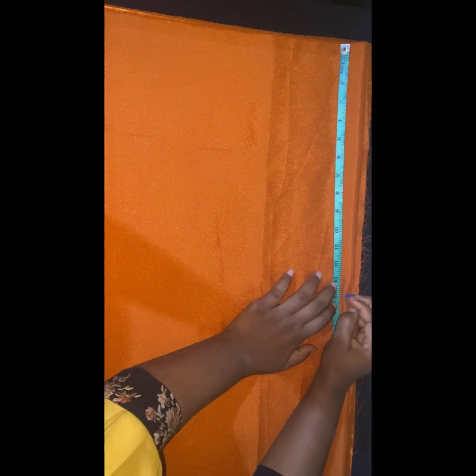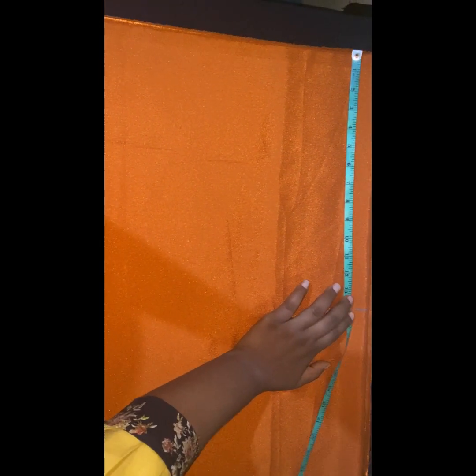Then I'll be using my sleeve wideness of about 13.5 inches wide or 14 inches. Okay, I'm using my sleeve wideness of 13.5 from the upper part. Then at this point now I'll be taking the wideness of the down part of my gown. I'll be using 18.5 wide.